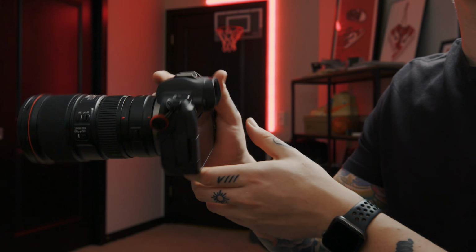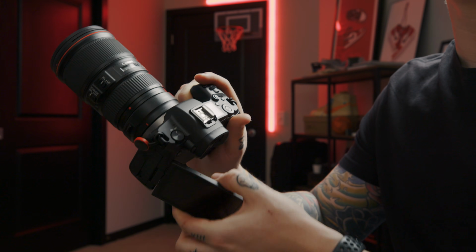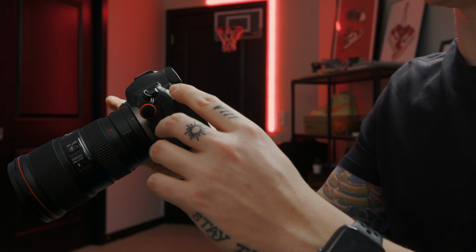So in today's video, I want to cover all the best photo settings that I personally use for the Canon EOS R. This is what I found to personally be the best settings for myself and what I use this camera for. And I think some people can find some value out of that.